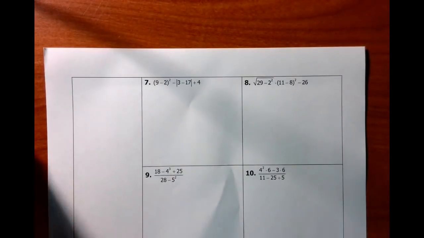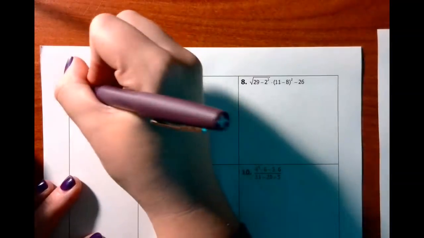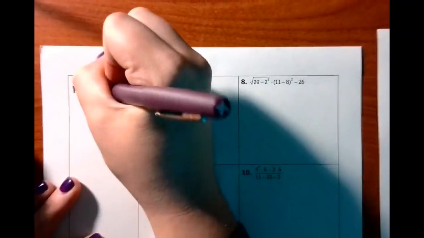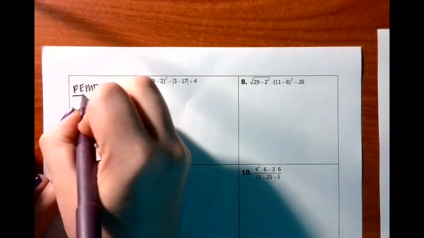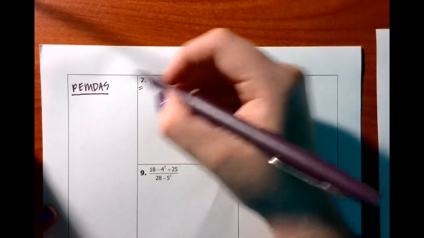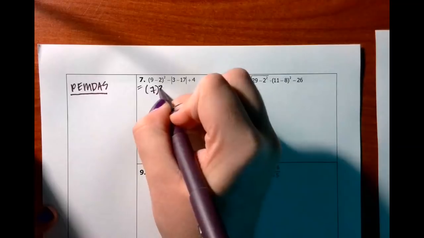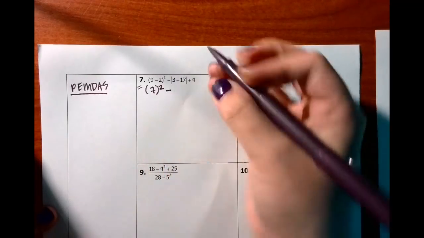So, we're going to look at number 7. Now, same thing, we're going to do order of operations. So, PEMDAS. I should see this written all over your papers. I should see this also written all over your quiz so that you don't ever forget. So, P, parentheses. I've got parentheses here. 9 minus 2 is 7. I'm going to leave that square there until I'm ready to deal with it.